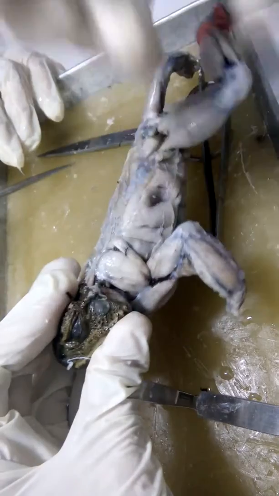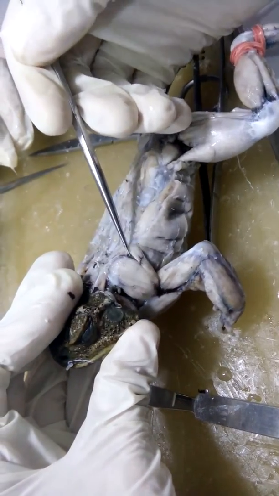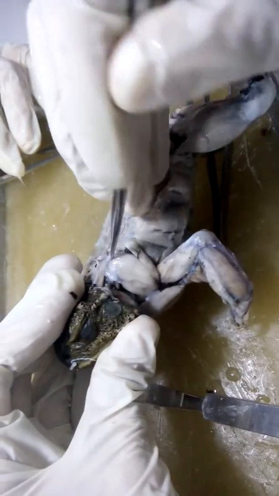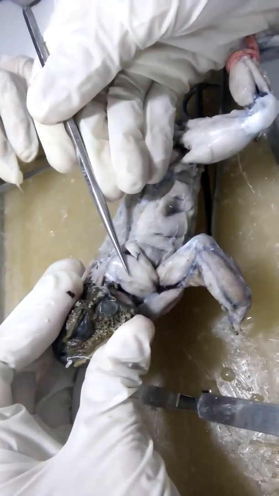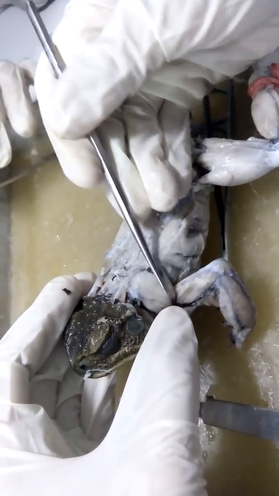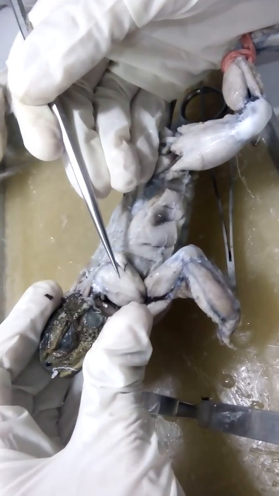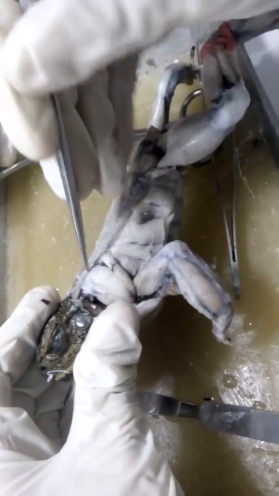Posterior to that, we can see here a very big bulky muscle attached to your suprascapula. This is your dorsalis scapulae attached to your suprascapula.